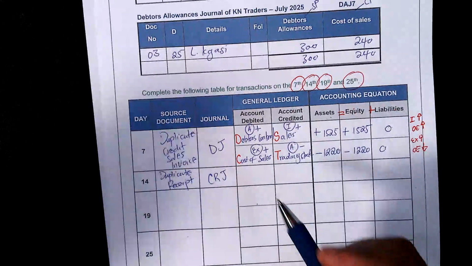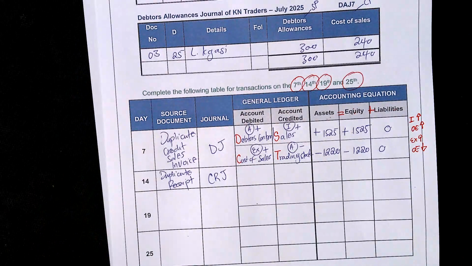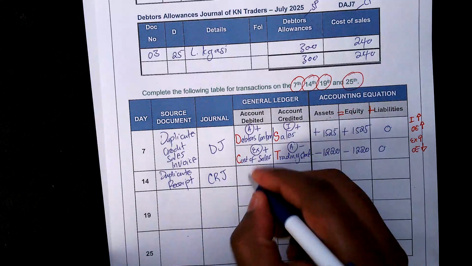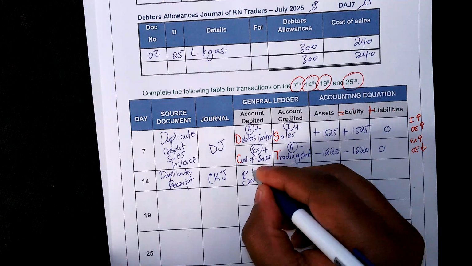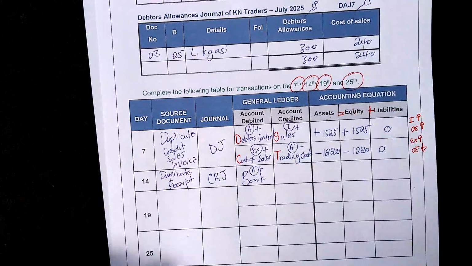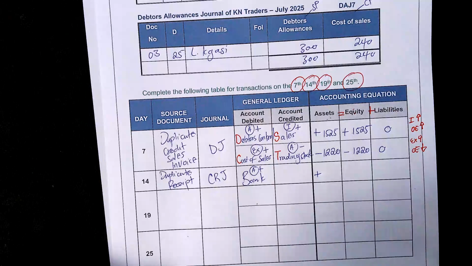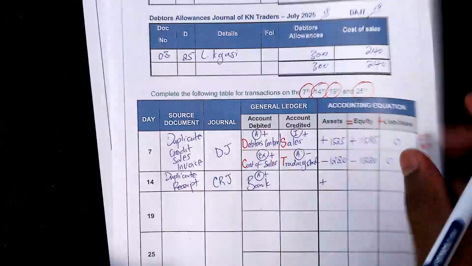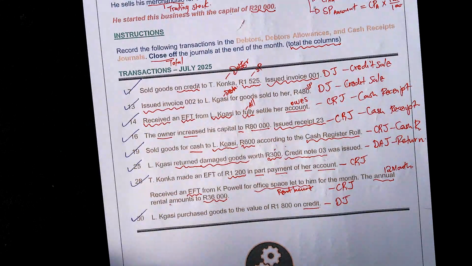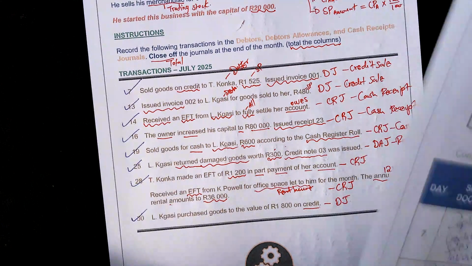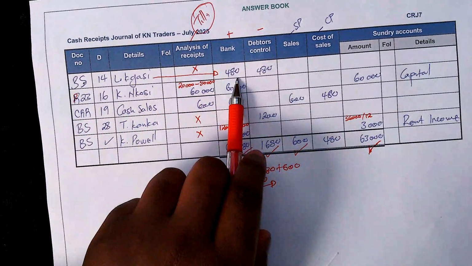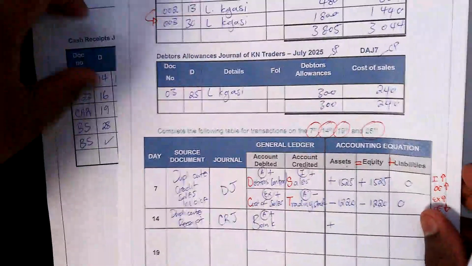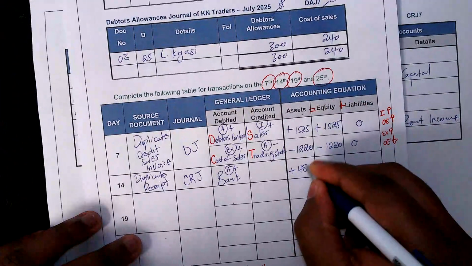So we received money. Every time you receive cash, bank is the main account. So what's happening to your bank? It's increasing, and bank is an asset. So assets increase on the debit side. So I know that my bank is increasing. I will put a plus because it's an asset. By how much? How much did we receive? Was it day 14? Yes, day 14. Remember day 14? It's the money received from El Khasi. It's 480. So it's going to be 480 here.